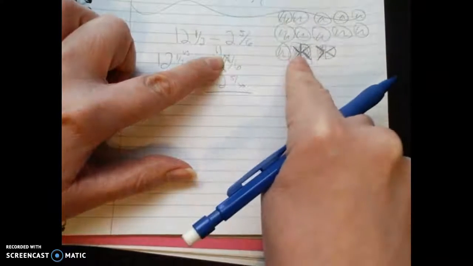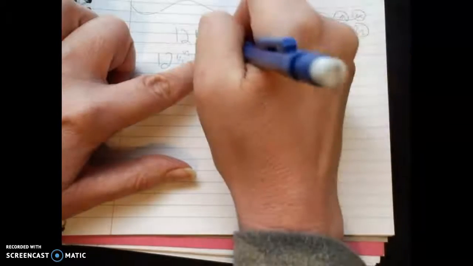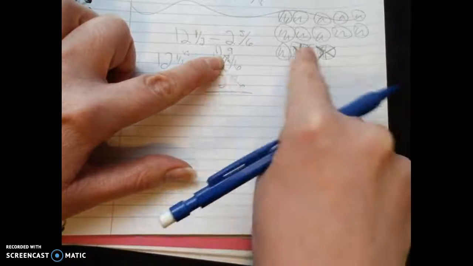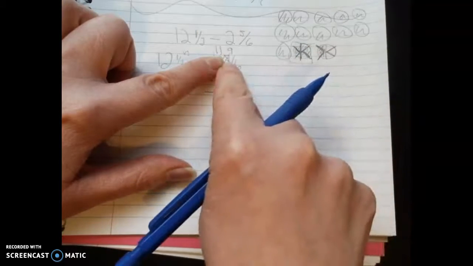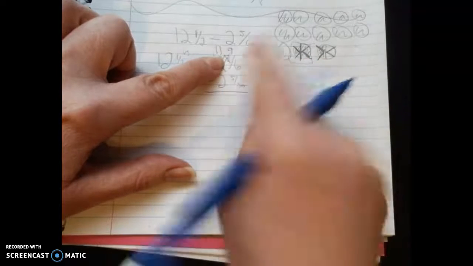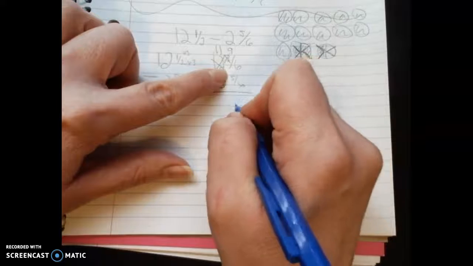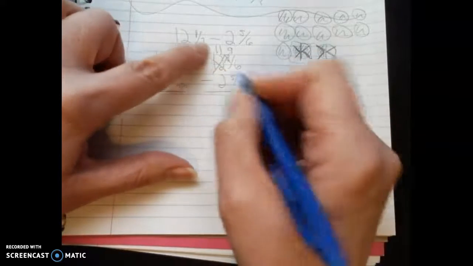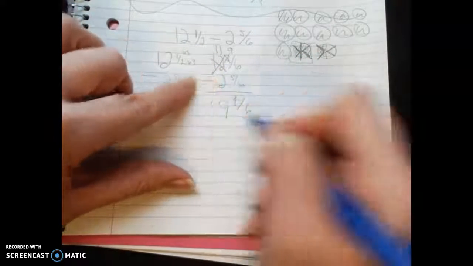So that's why I get 6, 7, 8, 9. Because in base 6, when you ungroup a whole, you get 6, and then you had 3 slices already there. So the 6 new ones and the 3 old ones make 9. So then 9 minus 5 is 4. And then 11 minus 2 is 9. All right, so let's look at that.